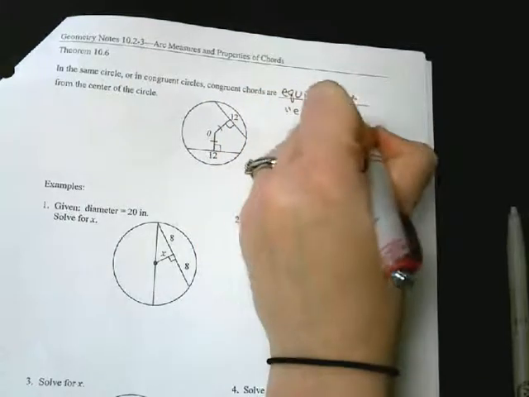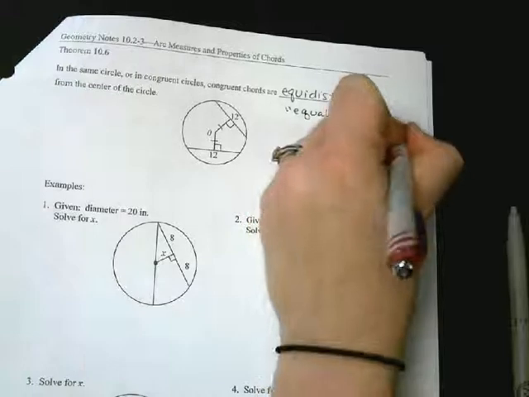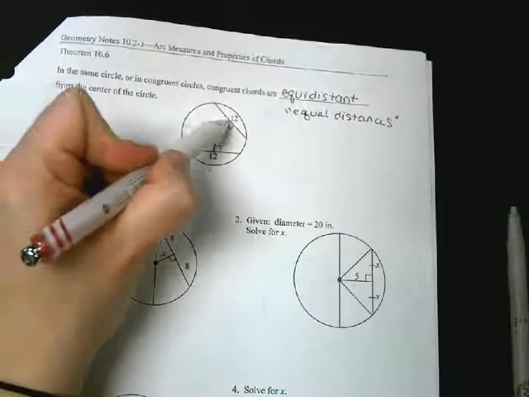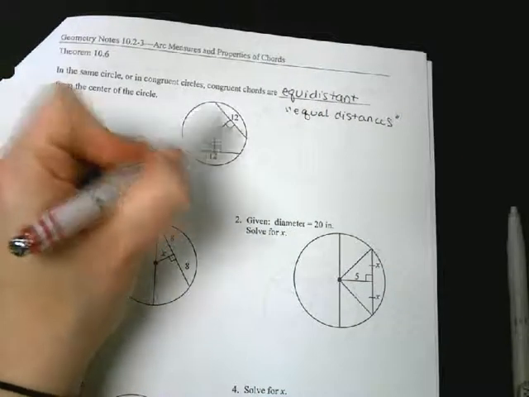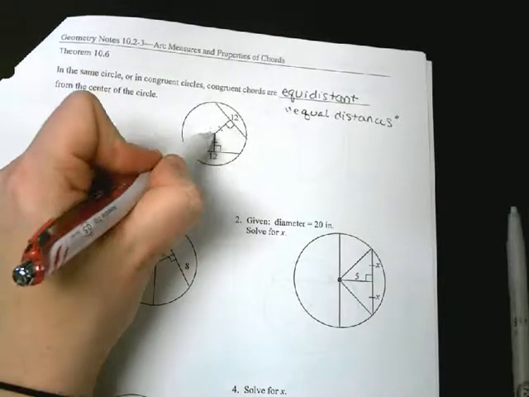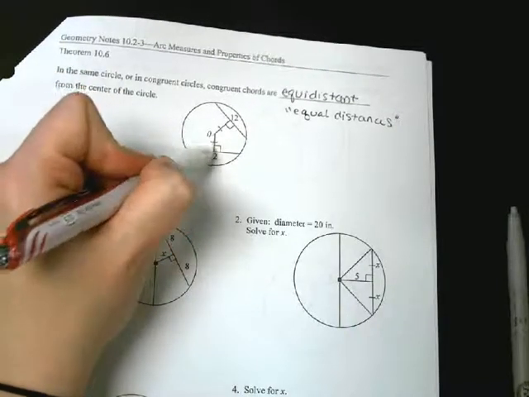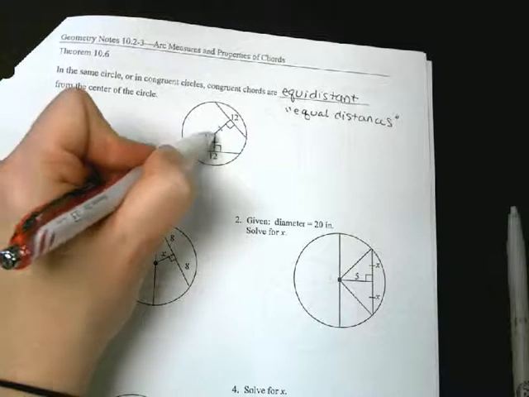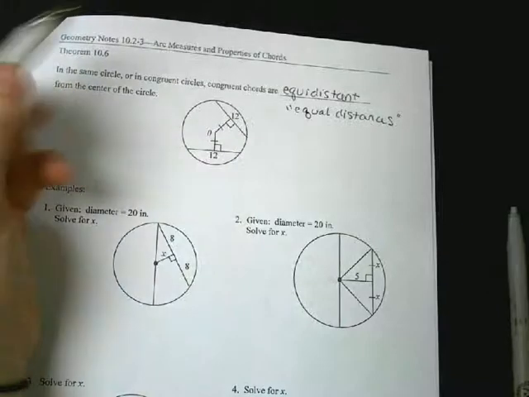So that means the point on my chord that is perpendicular to the chord, as soon as I intersect with the center, those are going to be the distances that are the same. So from the center to the chord, center to the chord, those are going to be congruent.